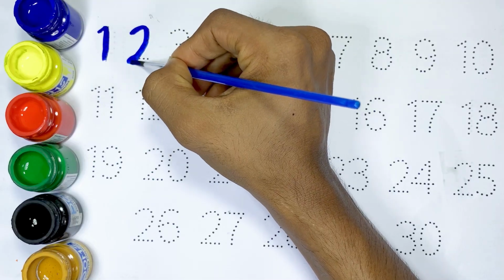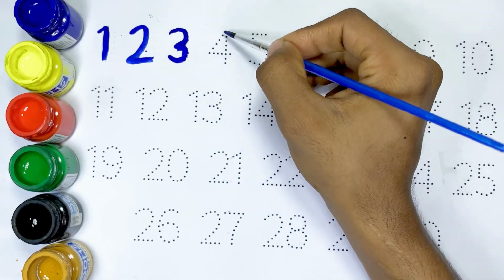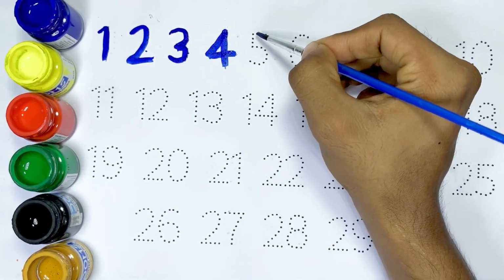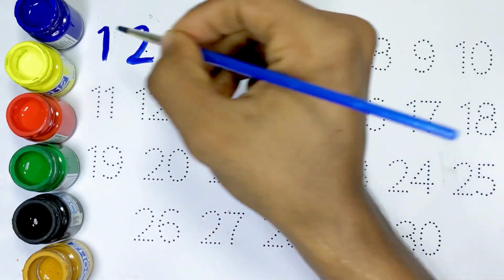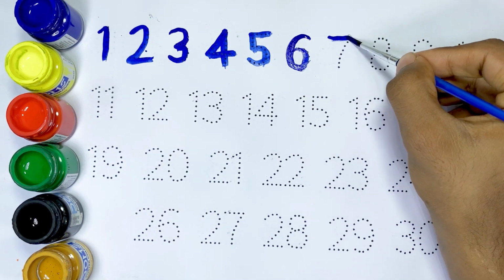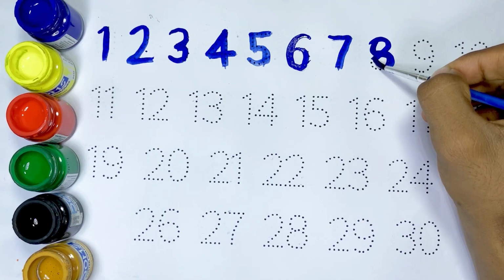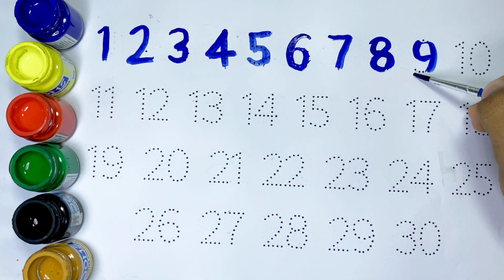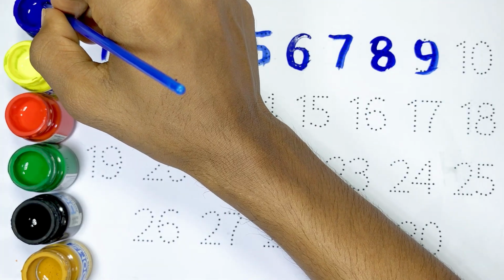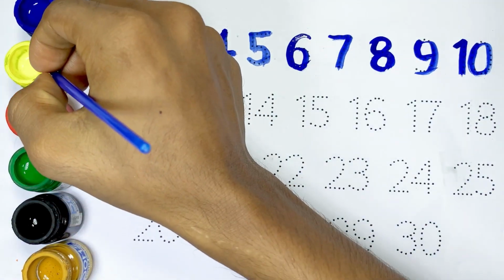1, 2, 3, 4, 5, 6, 7, 8, 9, and 10. Kids, now you draw 11. The numbers of 11, and use yellow color.